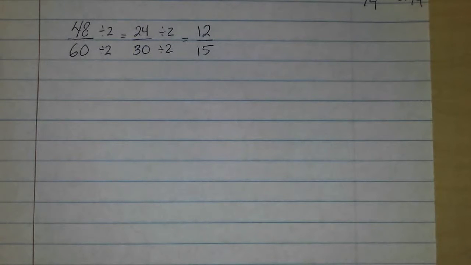So let's take a look. 48 divided by 2 is 24. 60 divided by 2 is 30. So 48 over 60 equals 24 over 30. Both those fractions represent the same amount. Now again, I have an even number on top and bottom, so again, I can reduce numerator and denominator by 2. So now I have 12/15.